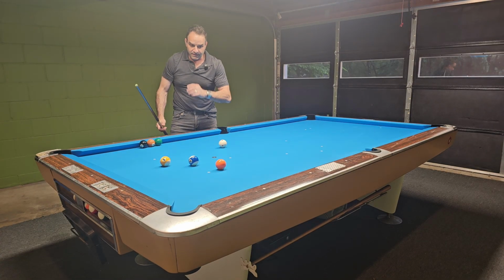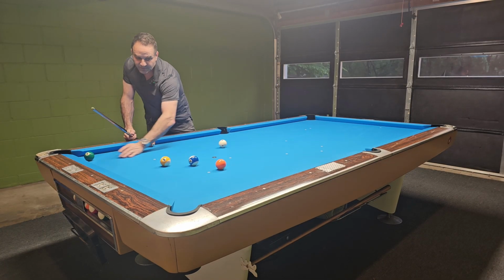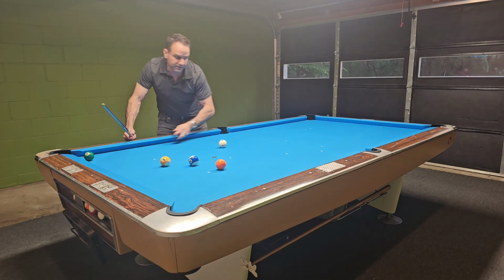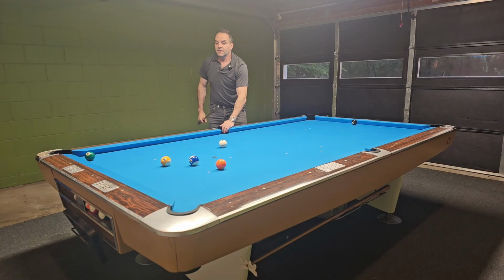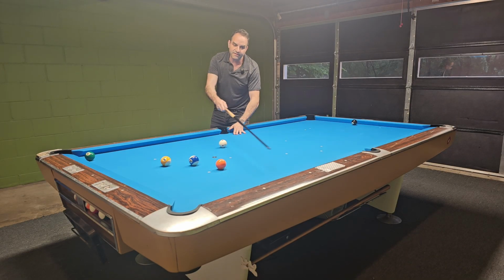So if that was the case, and I wanted to come across and play position on this ball, and I wanted to be here, so I had an angle to get up to this 8 ball, let's say, and I didn't want to draw it across here because there was another stripe. Let's just pretend that this is the angle.